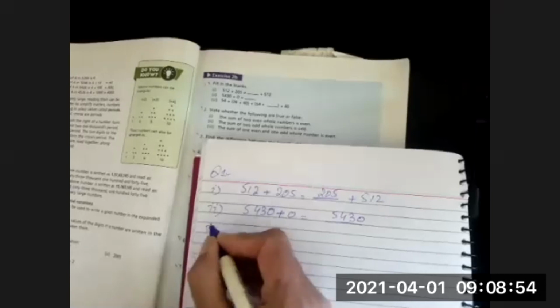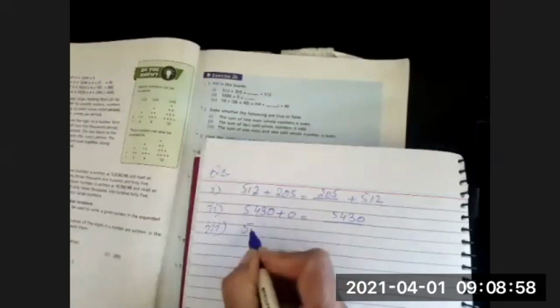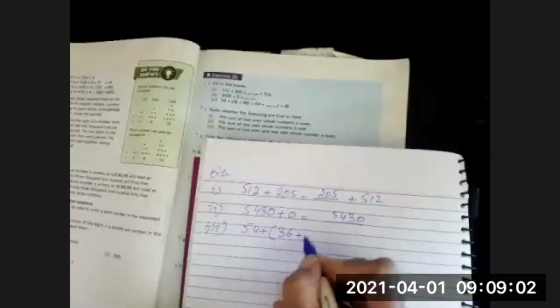So the blank, like I am doing in the notebook, 54 plus in the bracket 36 plus 40 equals 54 plus dash in the bracket plus 40. So fill this blank with 36, which is missing. Okay, ma'am.